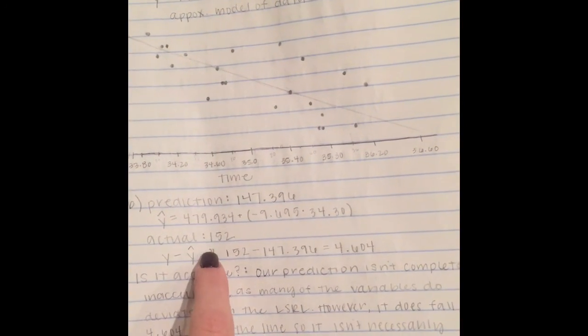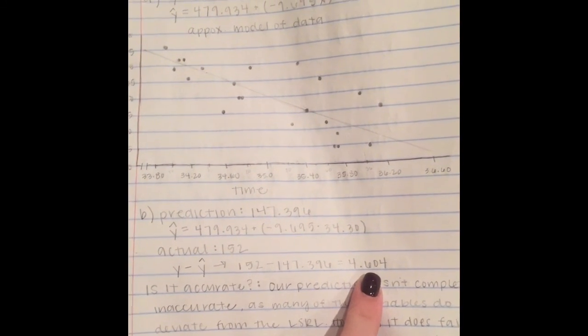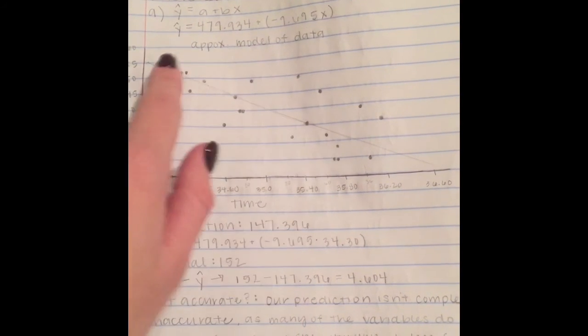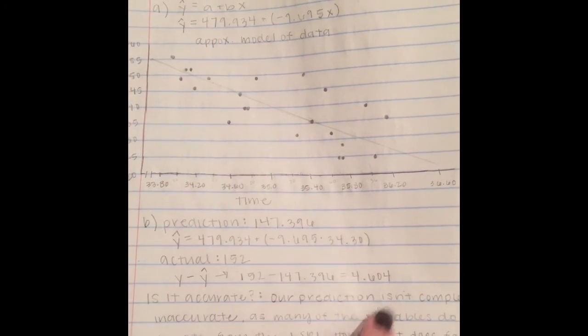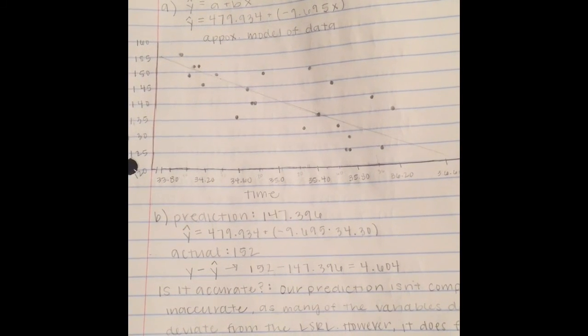So I solved for the residual. It was 4.604. But I would say, considering how much of the data actually falls on or that close to the line, it's a pretty accurate prediction for this set of data.